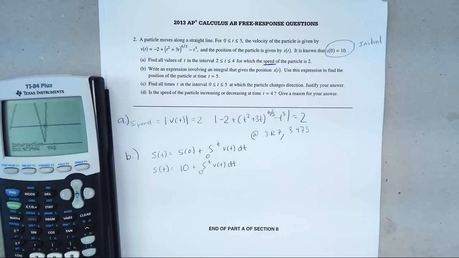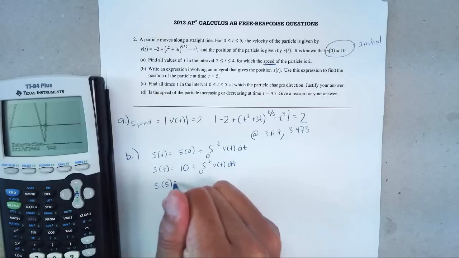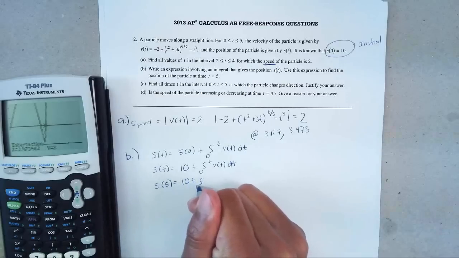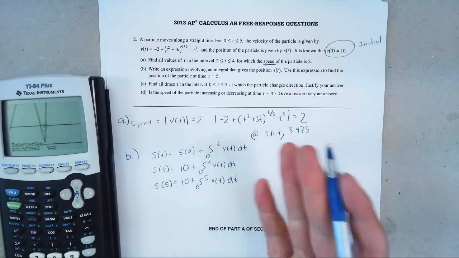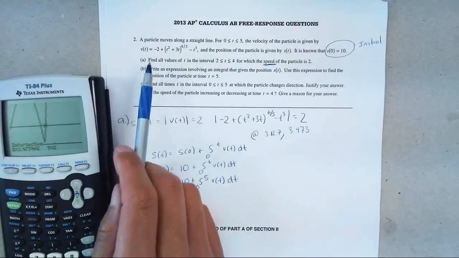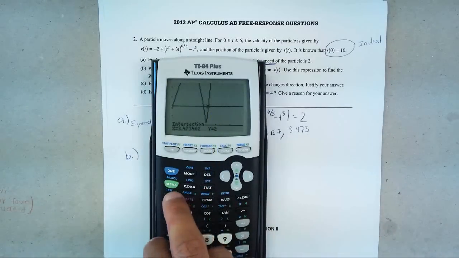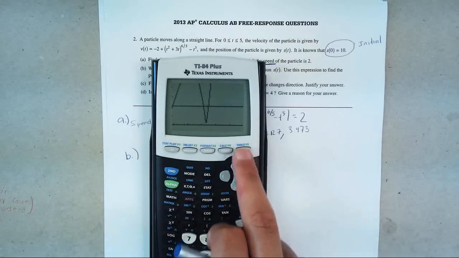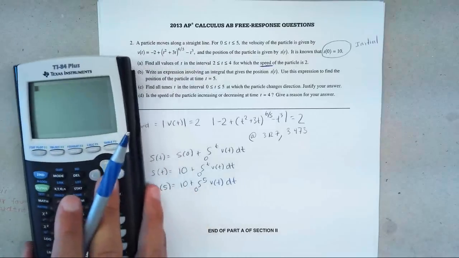So then my next step is, okay, use this expression to find the position of the particle at time t equals 5. Well, that means they're asking me for s of 5, and I'm just going to go ahead and plug it in. And all this is an integral equation, where v of t is equal to the equation they gave in the beginning. And guess what I'm going to do? I'm just going to come over here, and if you clear it out, it's going to take you to the home page. Well, how do I solve these? I just have to plug it in.